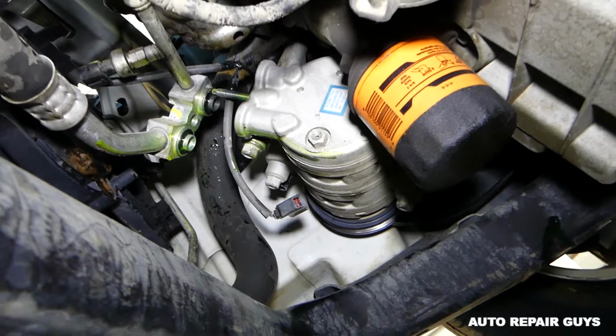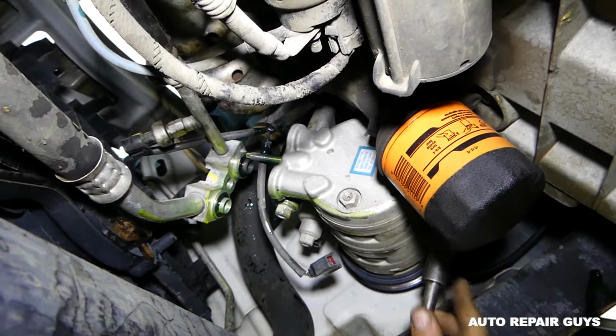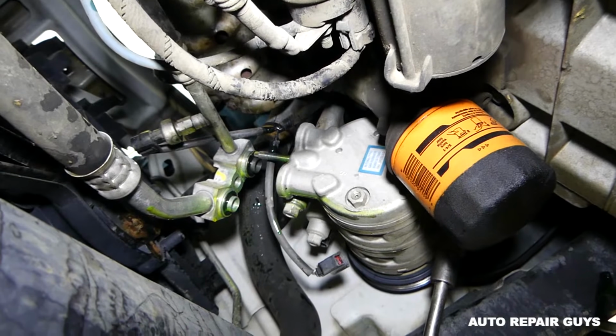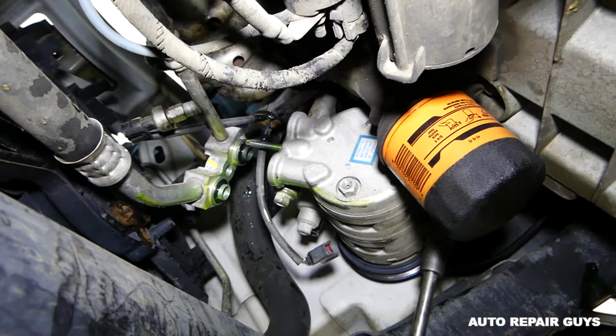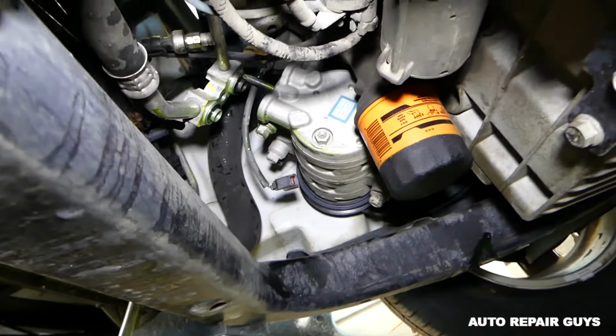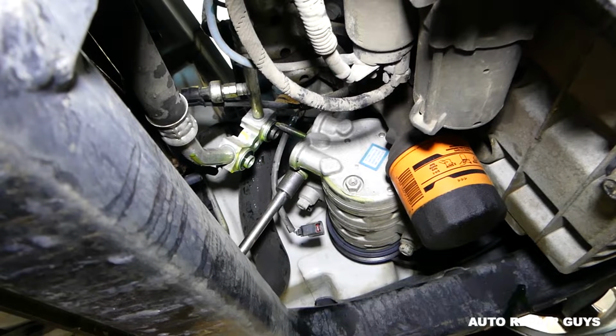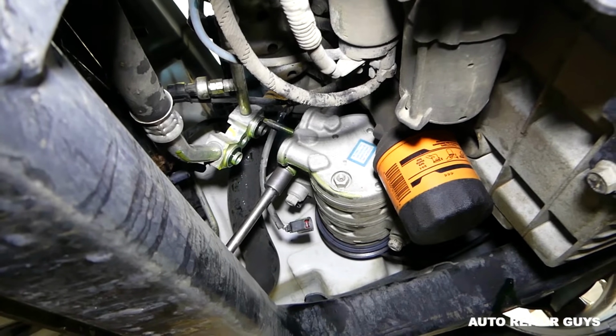So we'll use an extension because it makes it a little bit more convenient, I believe. Okay, this one is loose now. Now this one here, second bolt.